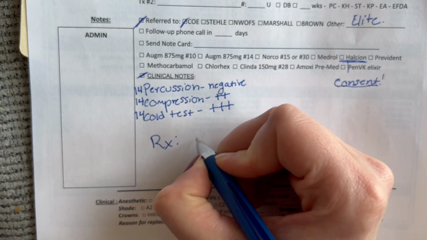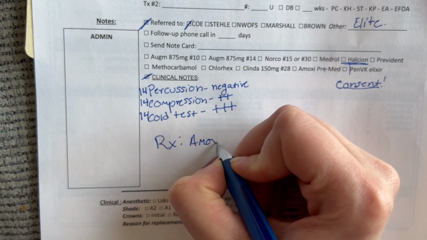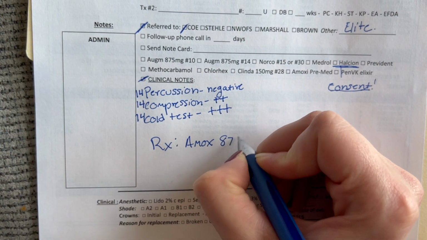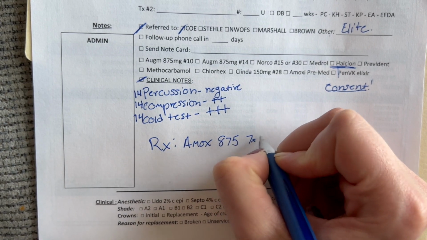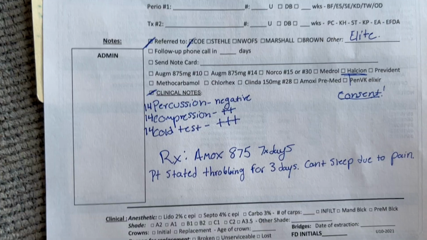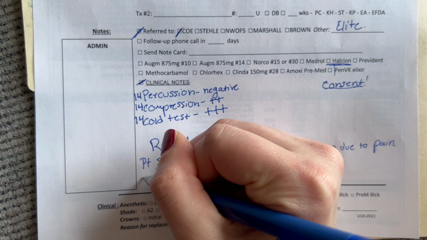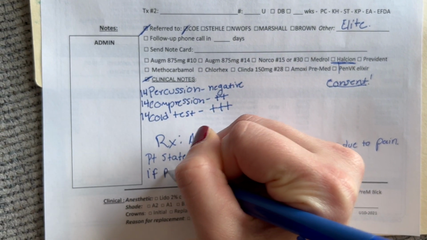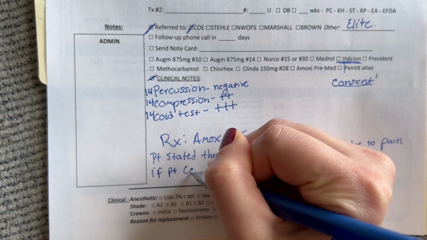Referring to what I said earlier, write down anything that the patient had said to you in the beginning, like throbbing for 3 days, can't sleep due to the pain, and then we'll write down any of the prescriptions that we had given them physically, so amoxicillin 875 for 7 days.